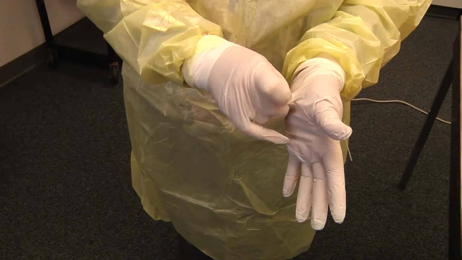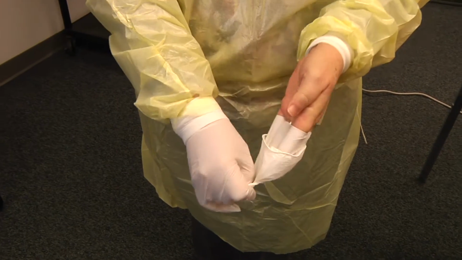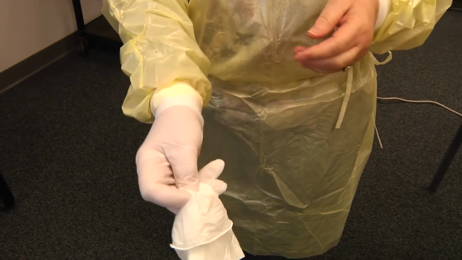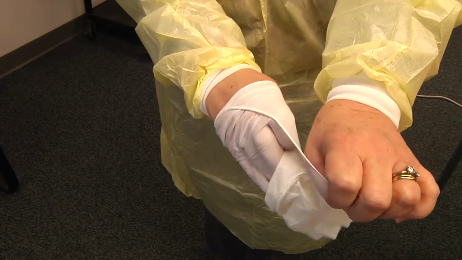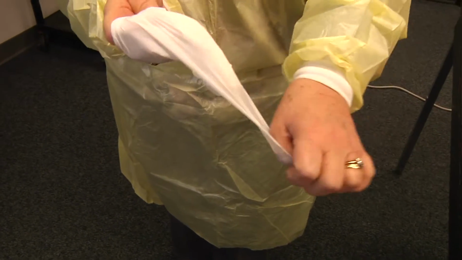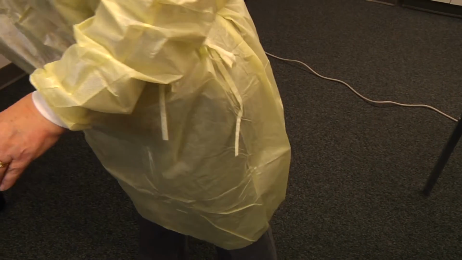Using a gloved hand, grasp the palm area of the other gloved hand and peel off first glove. Hold removed glove in gloved hand. Slide fingers of ungloved hand under remaining glove at wrist and peel off second glove over first glove. Discard gloves in a waste container.